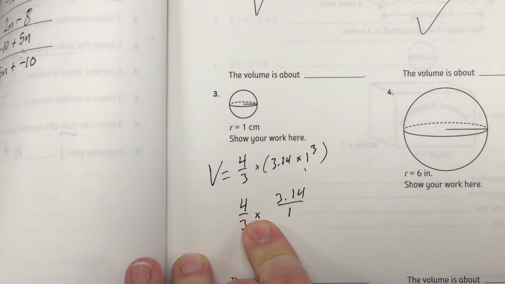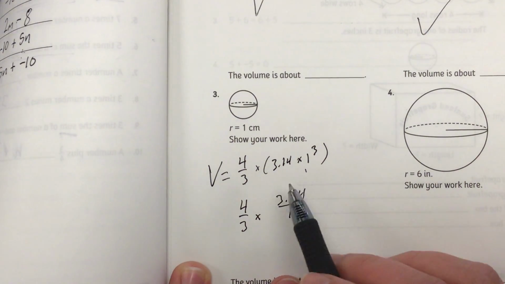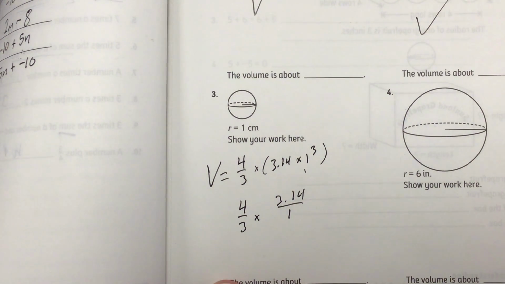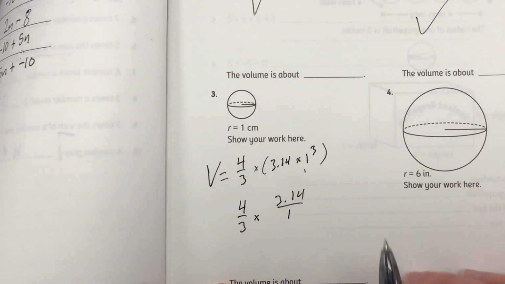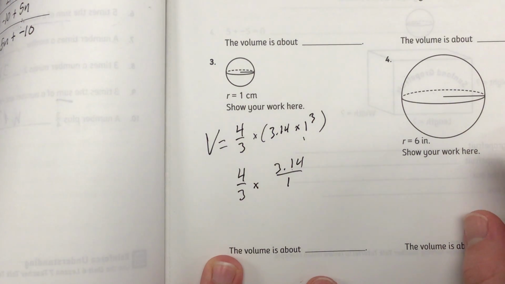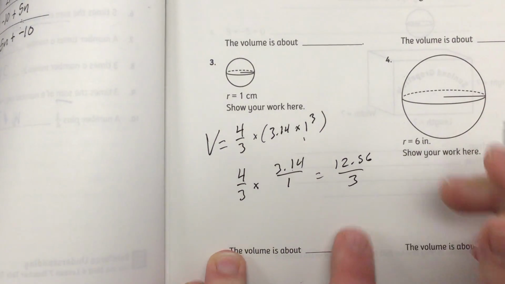What's 4 times 3.14? Use your calculators, guys. You should be able to do that. I don't think that's asking too much. 4 times 3.14 is 12.56, and that's over 3, so we got to take that divided by 3.